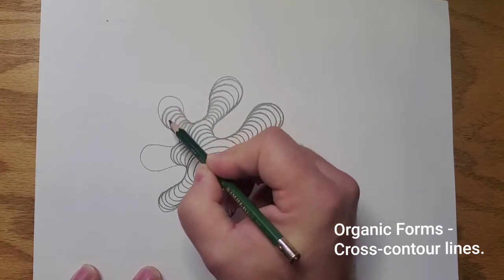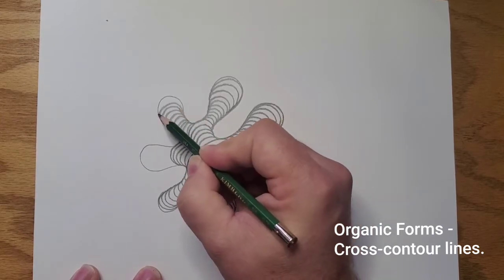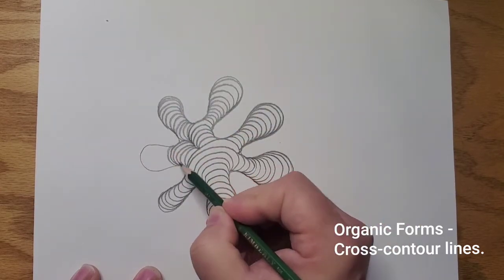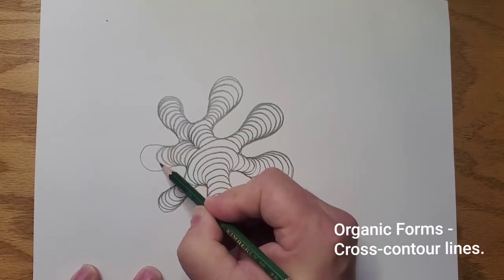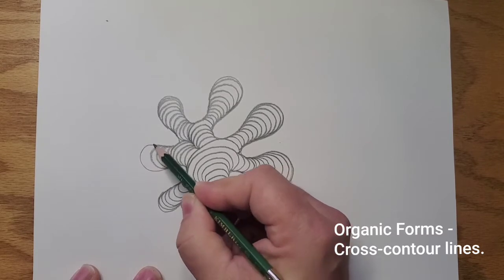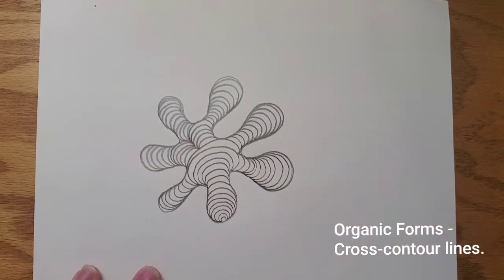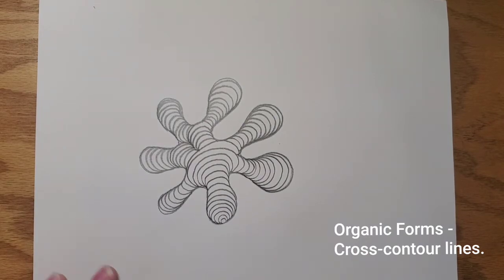This technique, although it looks easy, it will take practice for some of you. And then I'm going to just continue on here. Curve, curve, curve, and curve. So that piece is done. Okay, so it's like an optical illusion type of thing.